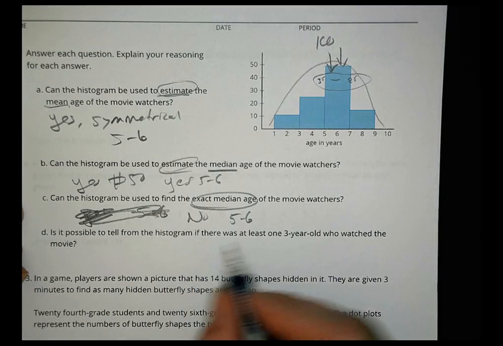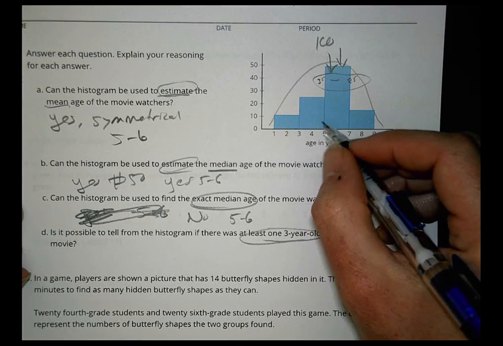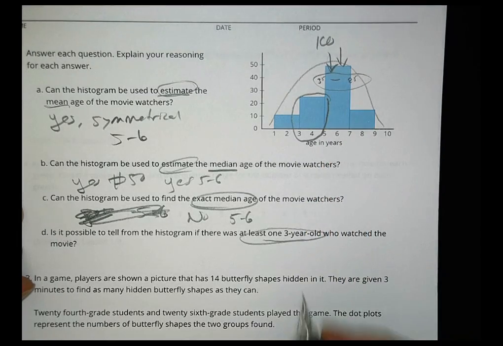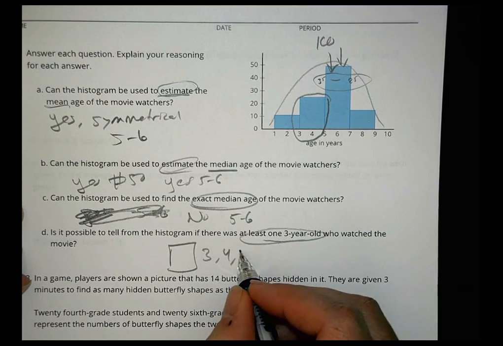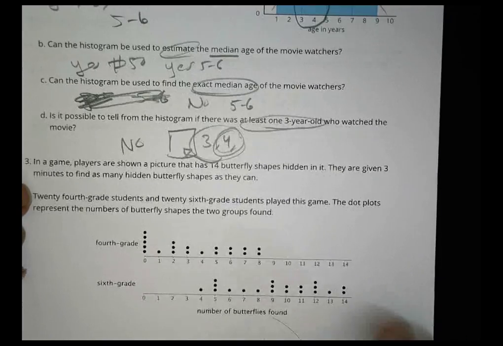Is it possible to tell from the histogram if there was at least one 3-year-old? Well, 3-year-olds are going to be in this range right here. But this range goes from 3 to less than 5. So in that box right here are 3-year-olds and 4-year-olds. They're both in that box. But they could all be 4-year-olds. We don't know. You can't tell from that. So we would say no to that one as well.